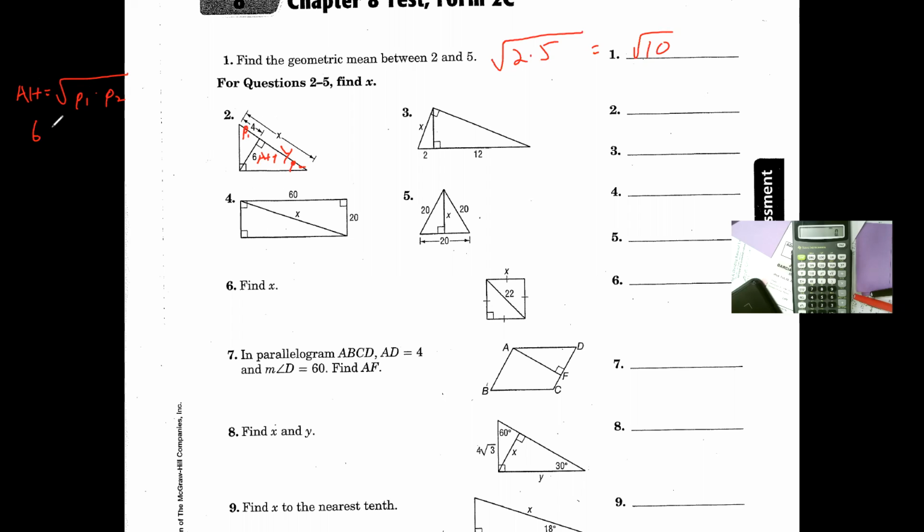All right. Altitude was 6. Part 1 is 4. Part 2, I'm going to call y for now. And we're taking the square root. In order to solve this, get rid of the radical by squaring both sides. We get 36 is equal to 4y. Divide off 4. And y is 9. So we know what y is. So this piece is 9. 4 and 9, that's going to give us x. So 4 plus 9 is 13. And that's our answer for number 2.